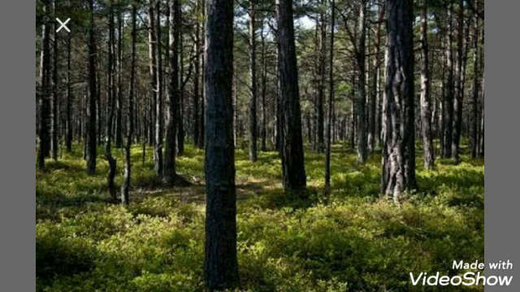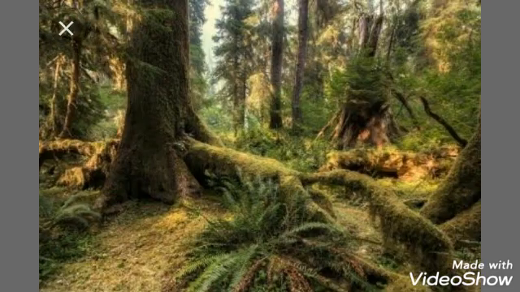In the forest region, mainly the trees form a denser look and it becomes a dark forest.